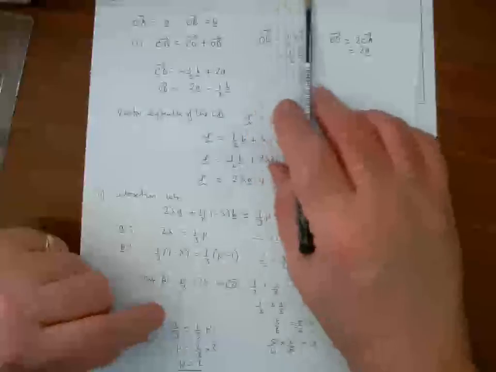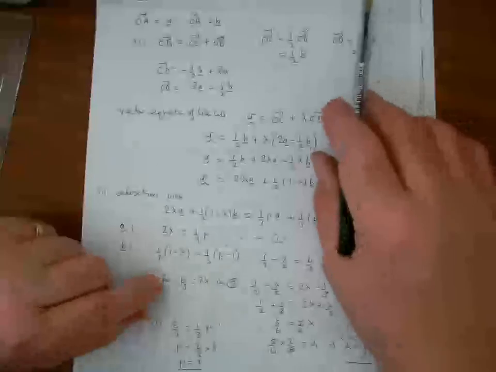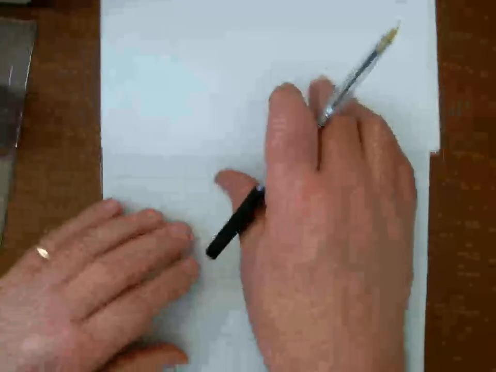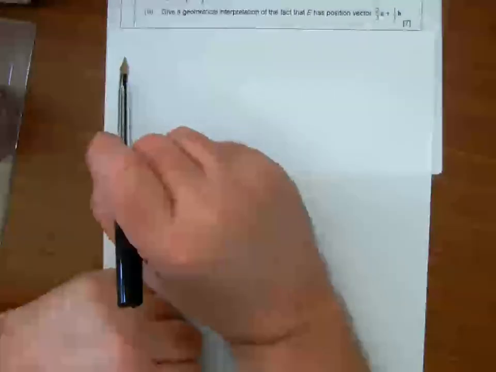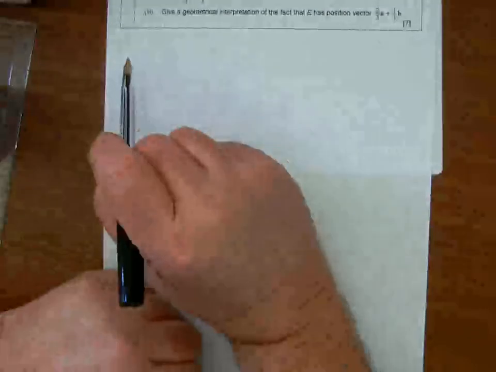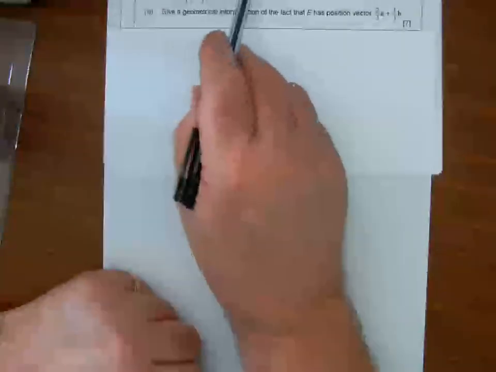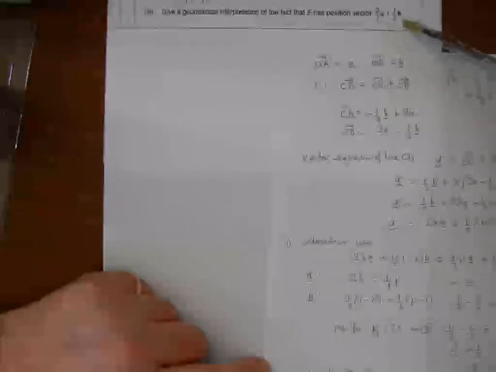It says, give a geometrical interpretation of the fact that E has a position vector of 2/3 of A plus 1/3 of B. Okay, so just looking at what we've got set up, I'm looking for something in the same ratio here, 2A plus a third of B. I haven't got that.